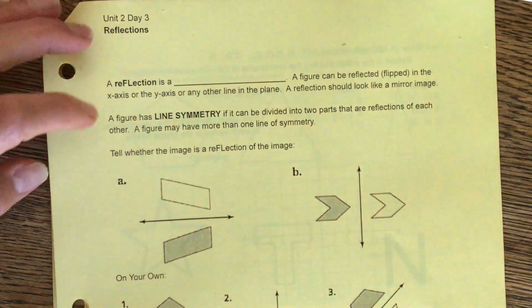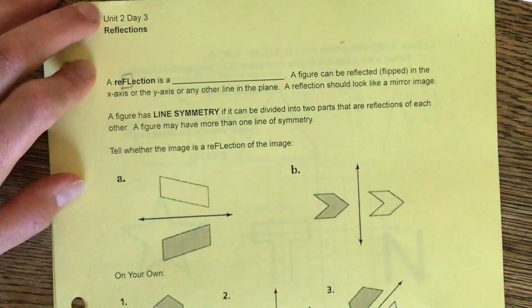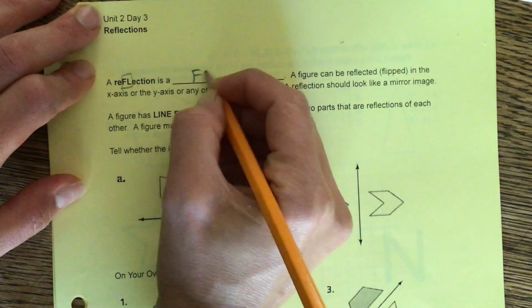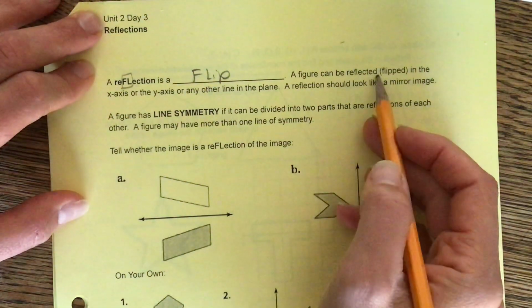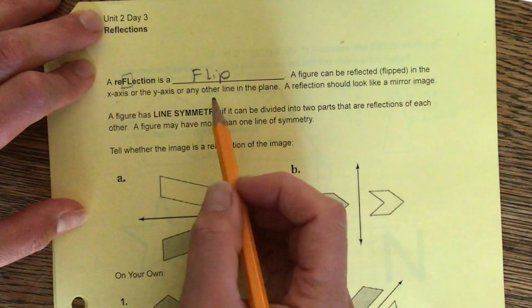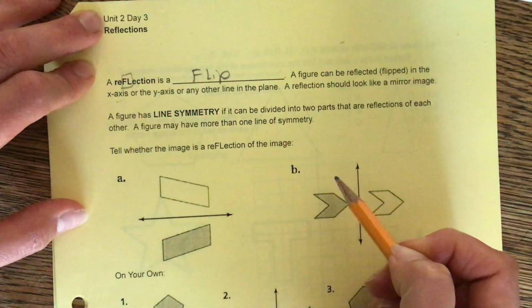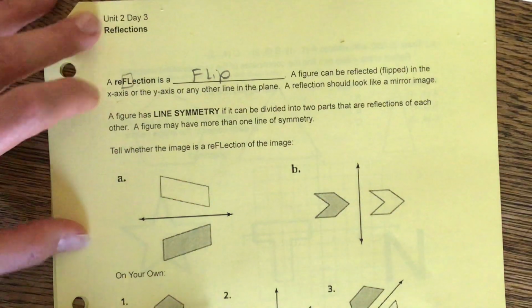We're going to talk about reflections today. And a Reflection, notice I'll always capitalize that FL, because a reflection is a flip. A reflection can be reflected or flipped over the x-axis or the y-axis, or really any other line on the plane. A reflection should look like a mirror image.